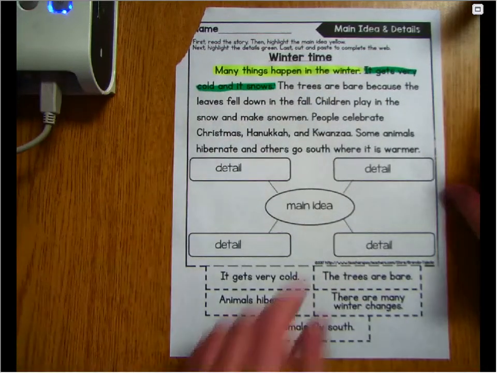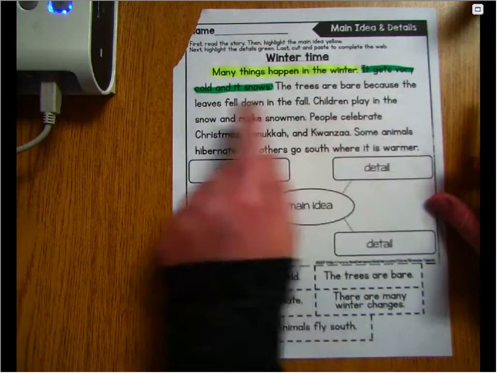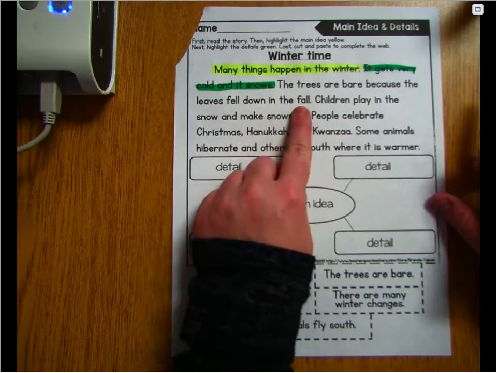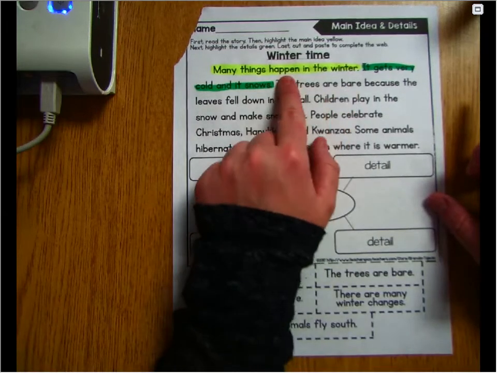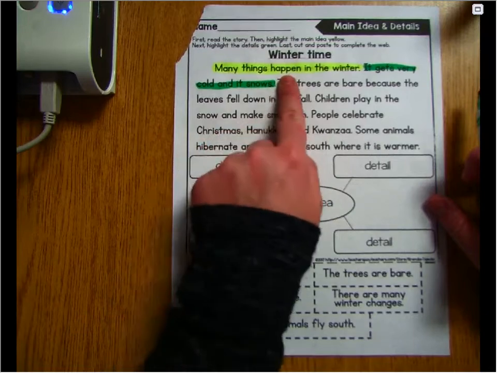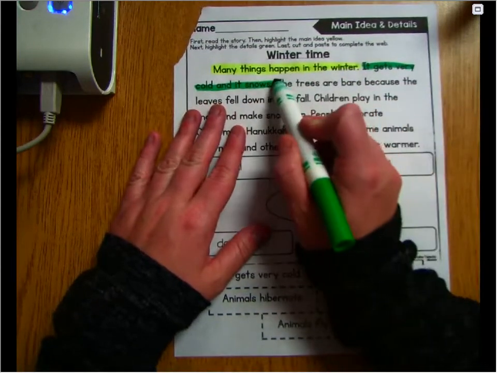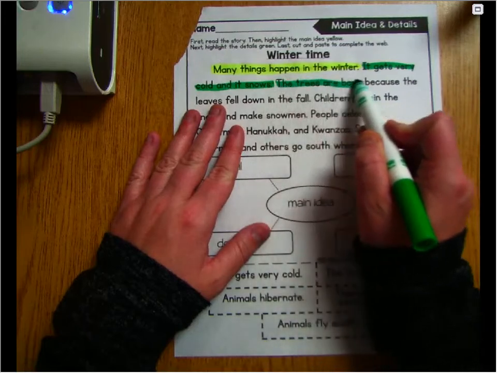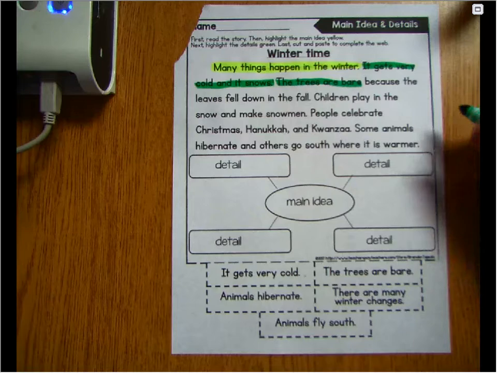Let's look at the next sentence. The trees are bare because the leaves fell down in the fall. Well, is the trees being bare something that happens in the wintertime? I think so. So I'm just going to highlight the trees are bare because that is something that happens in the wintertime.